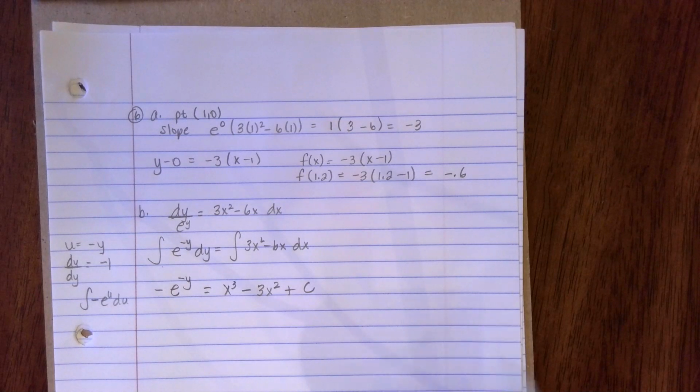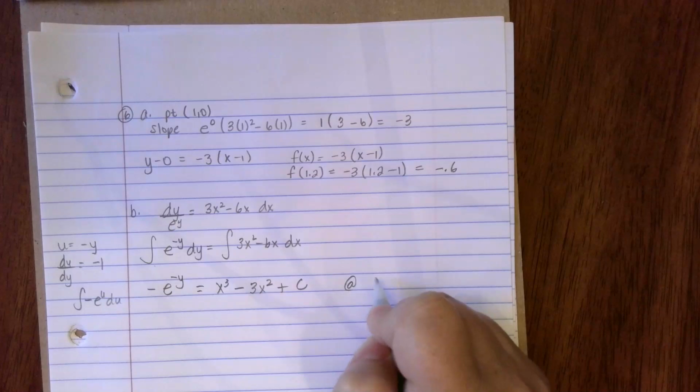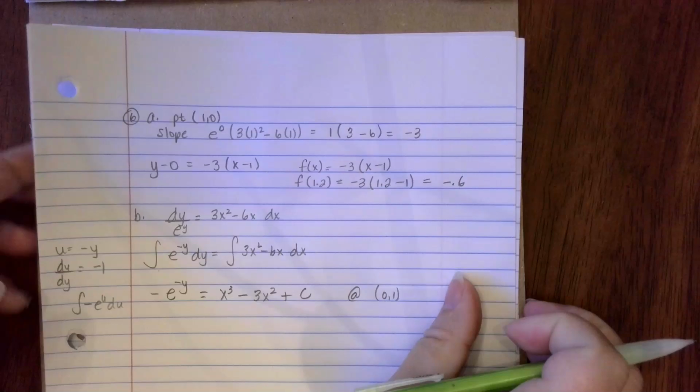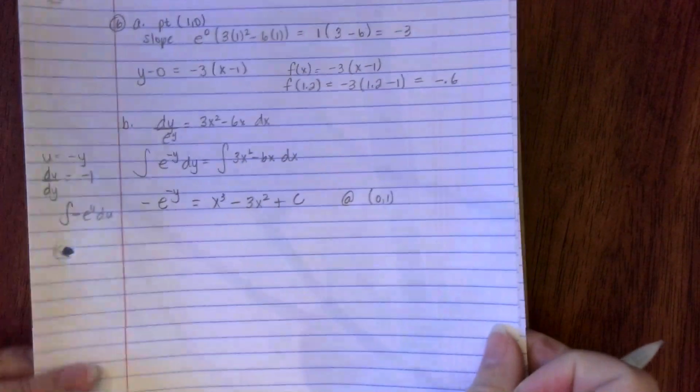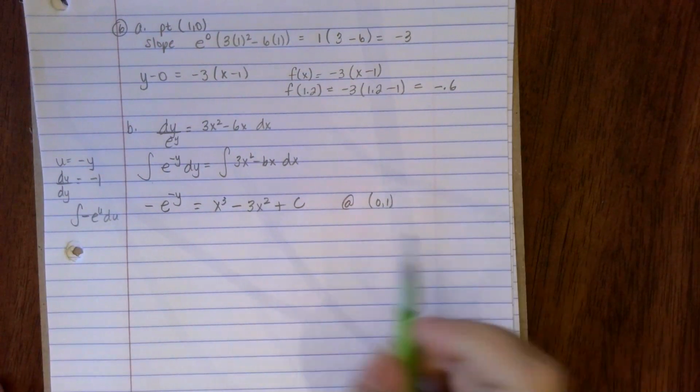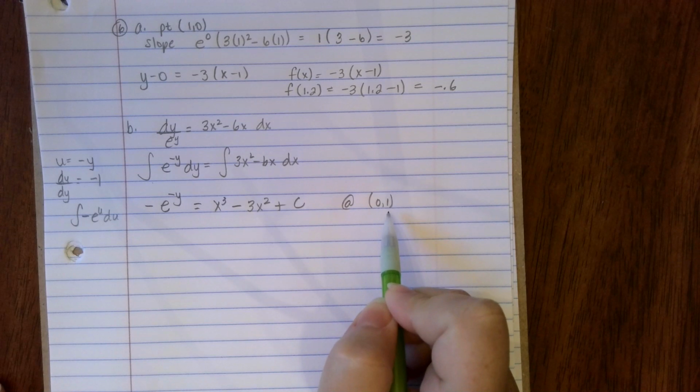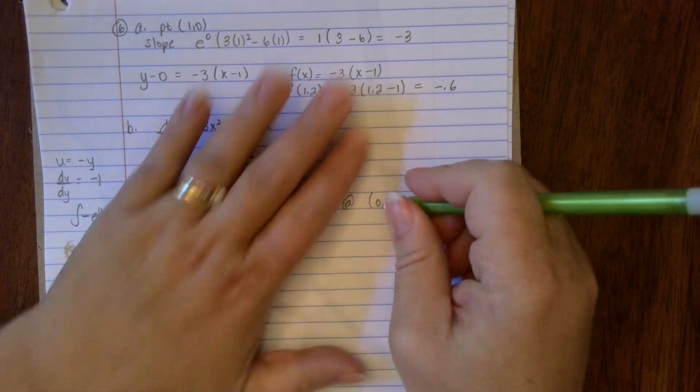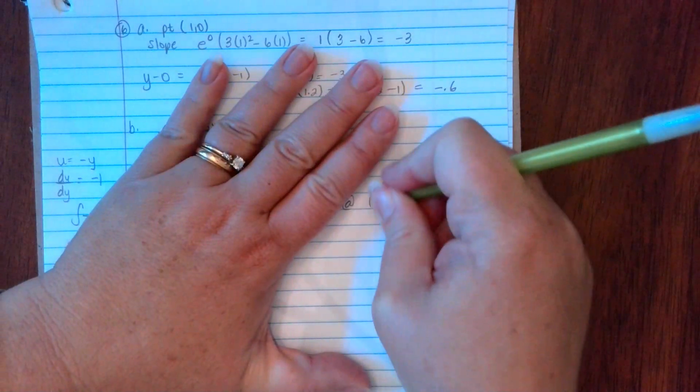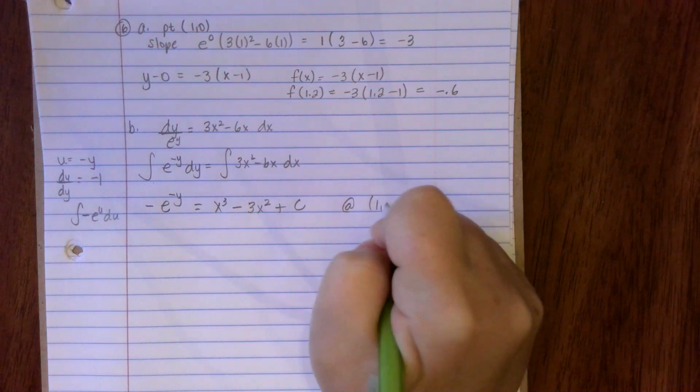Now, it says that we're evaluating this at the point (0, 1). So what I'm going to do is plug in my 0 and my 1 to this point. Oh, it's (1, 0). Let's get the point right first. (1, 0).